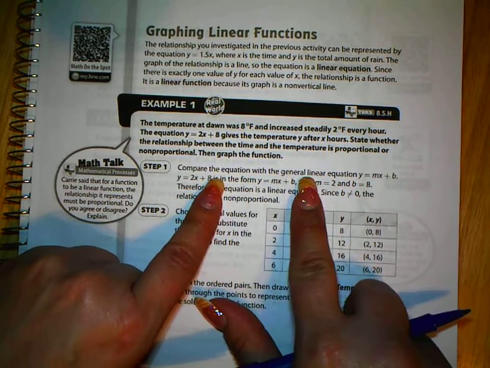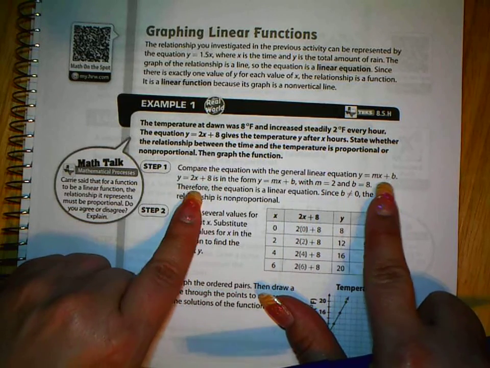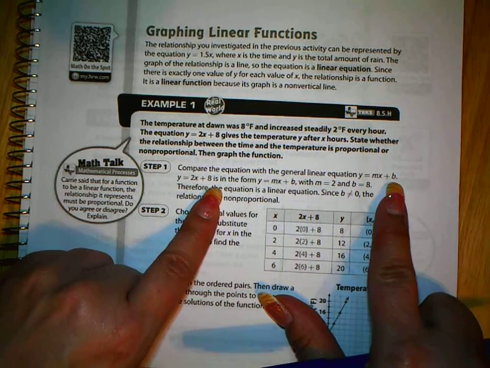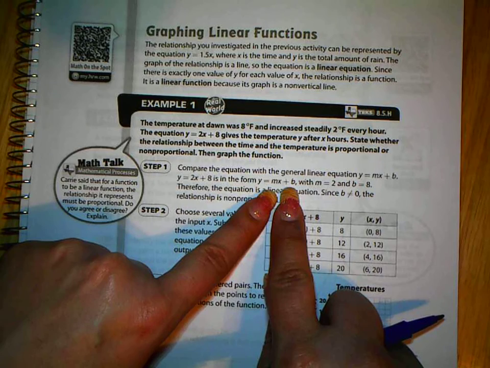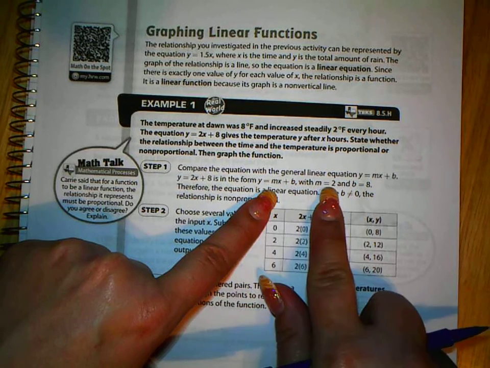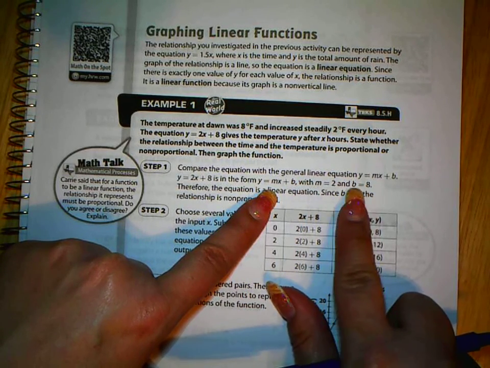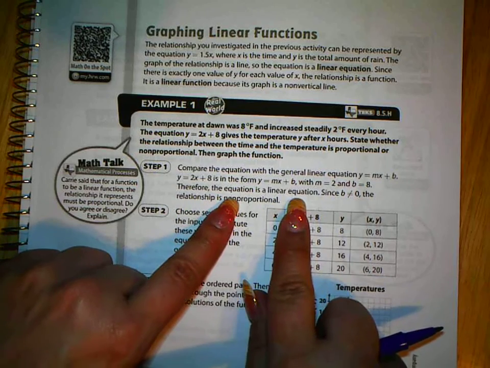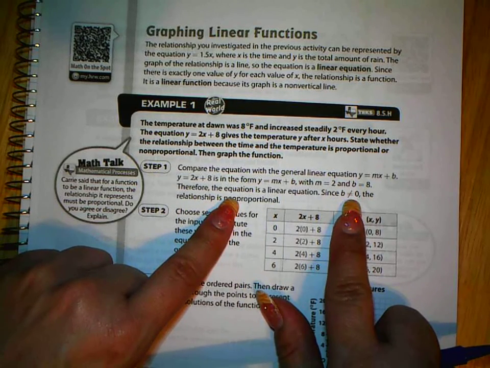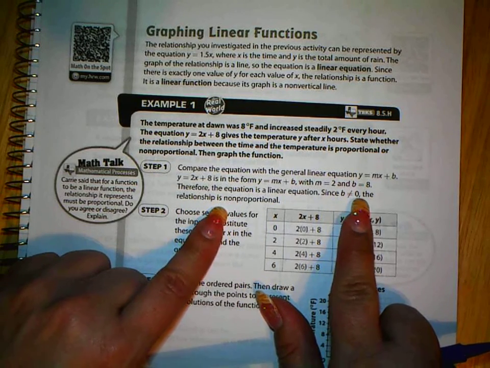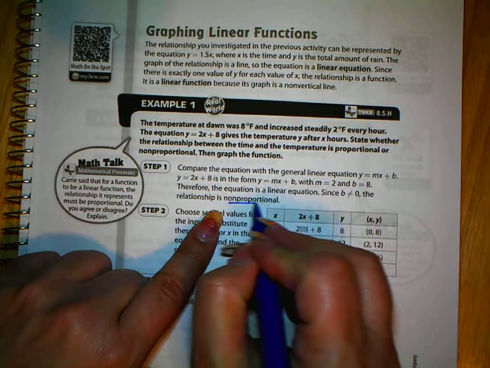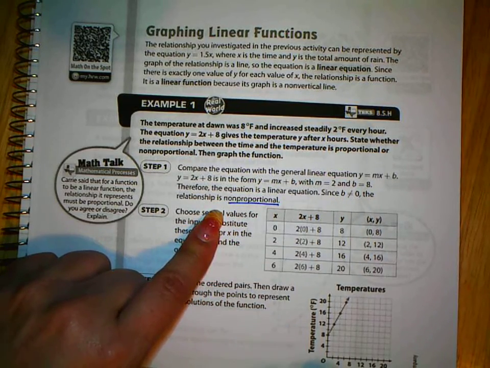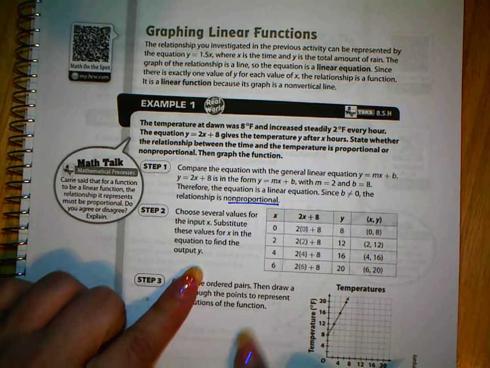Step 1: compare the equation with the general linear equation y equals mx plus b. Being as that is in the form of y equals mx plus b with m equal to 2 and the y-intercept being 8, it is a linear equation, but being as b is not equal to 0, it is non-proportional. And that's something that we've discussed before.